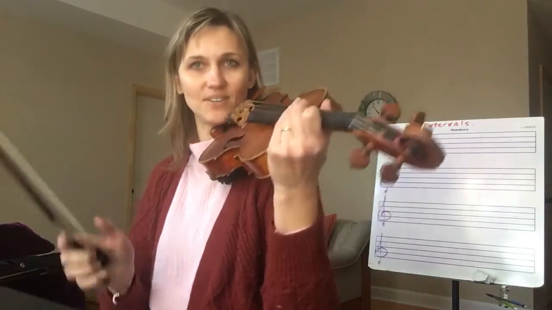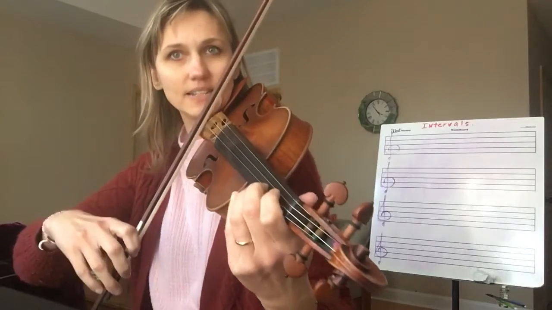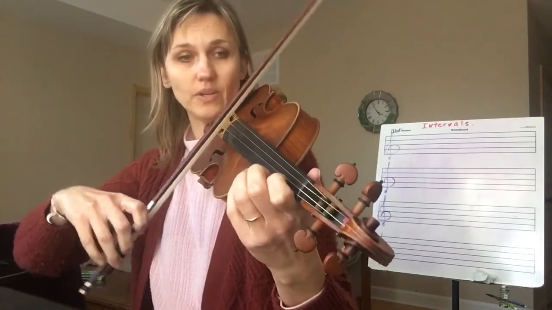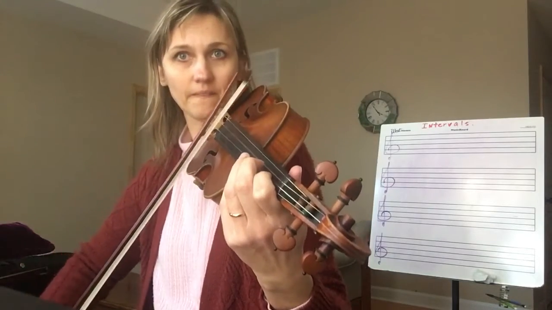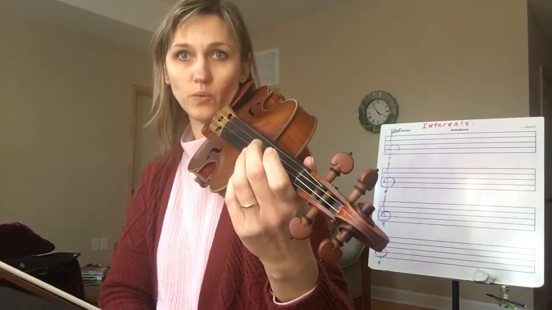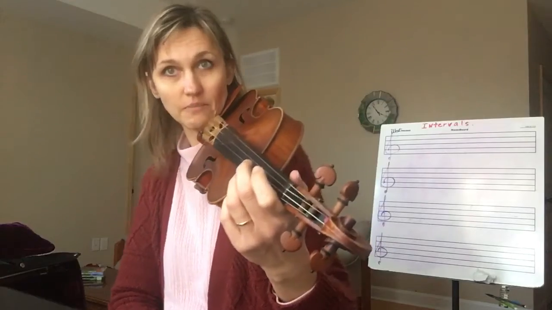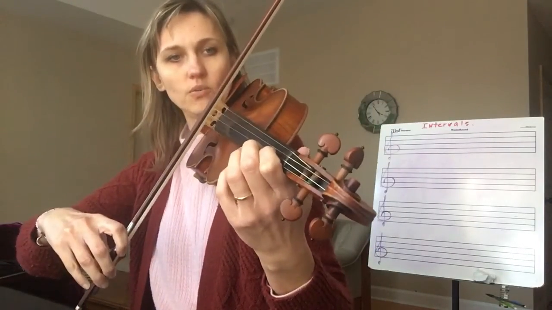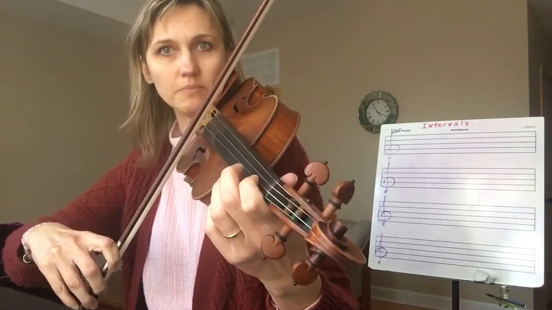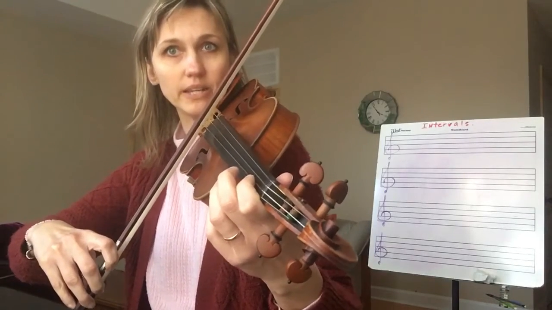Okay, the next interval is a sixth. Sixth, it's when the space between the two notes is the 6 names of the notes, including the first and last one. So if you're playing double stops, it's usually using neighbor fingers.